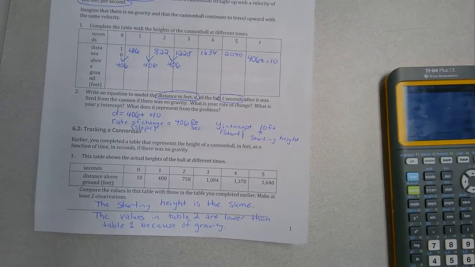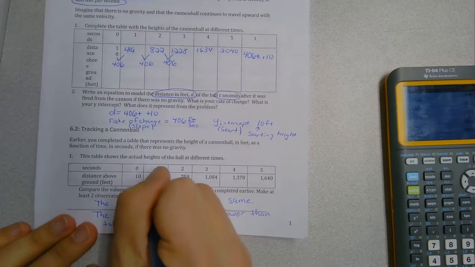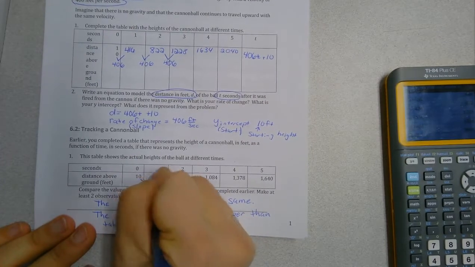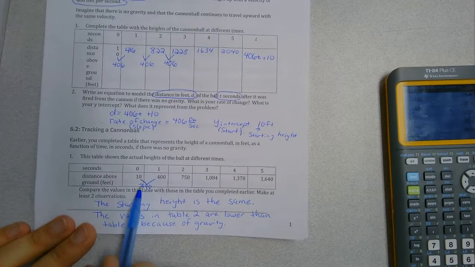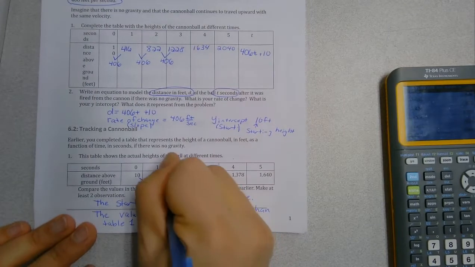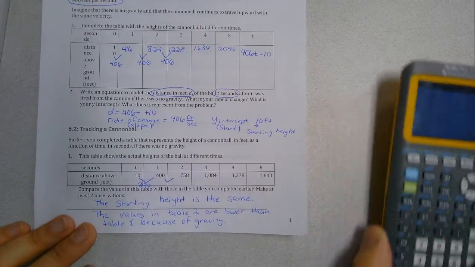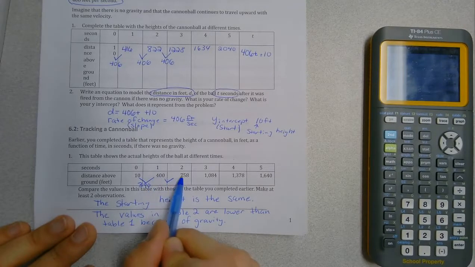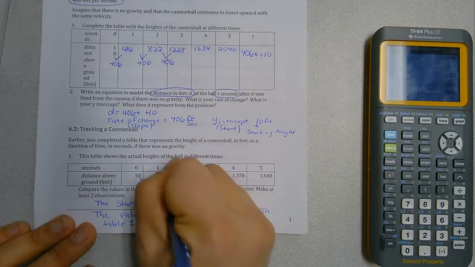And then another thing that we might notice is comparing our rate of change. So here, to go from 10 to 400, we see that we would go 390. Here, from 758 and subtracting 400, I won't need a calculator here. I can just do the 7 minus 4 and get 358.